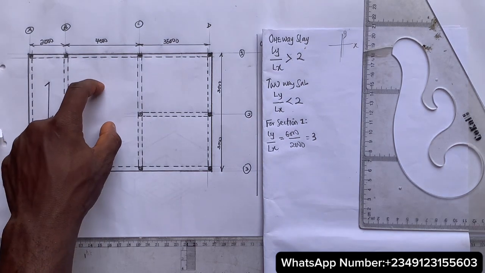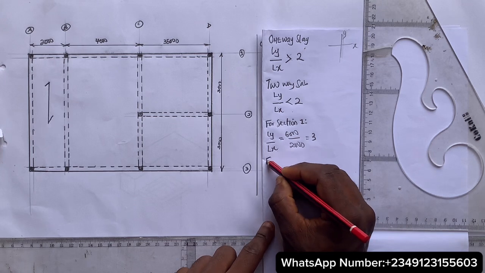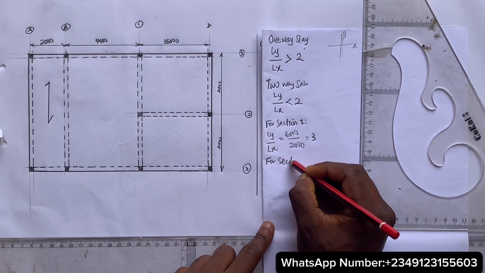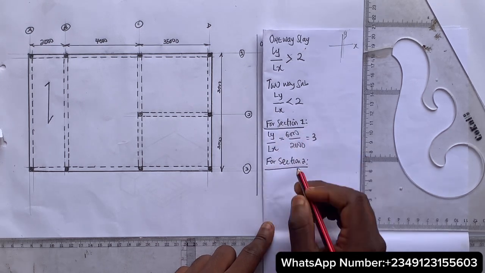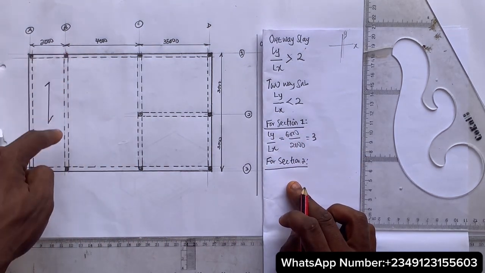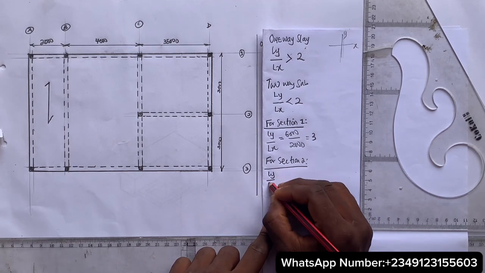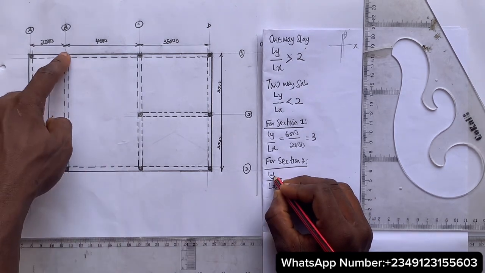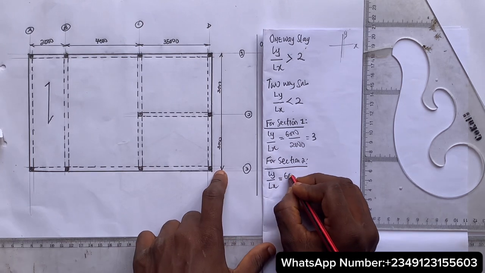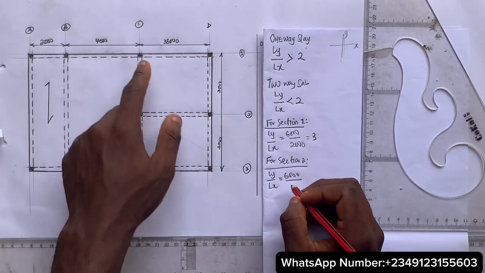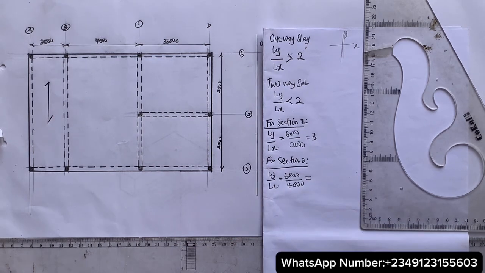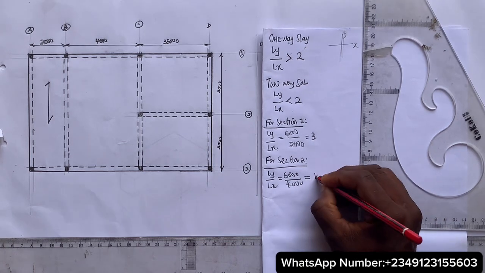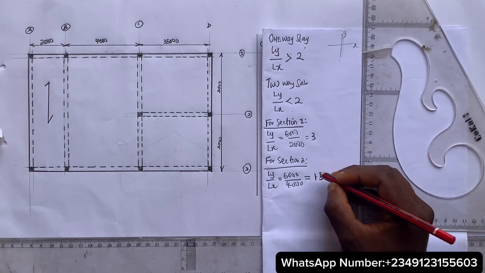For this second part here, section 2, section 1 is gone. Section 2 is this part here. The entire length is still the same thing. Ly over Lx is equal to what? Ly is still 6,000, but Lx is 4,000. What do I get here? That's 6,000 divided by 4,000. I have 1.5.